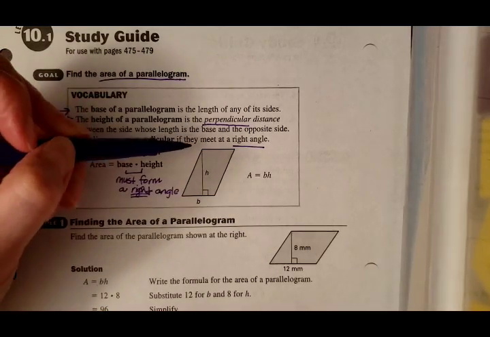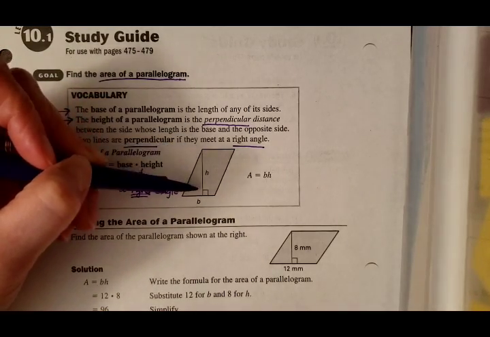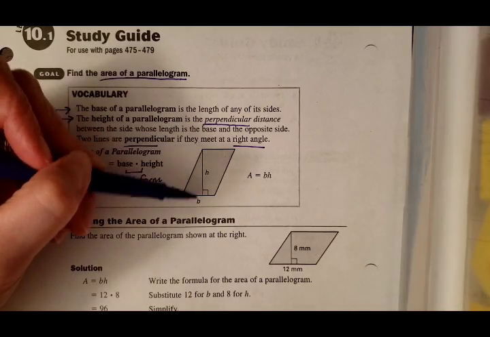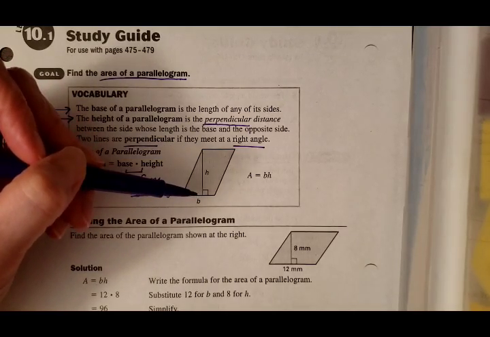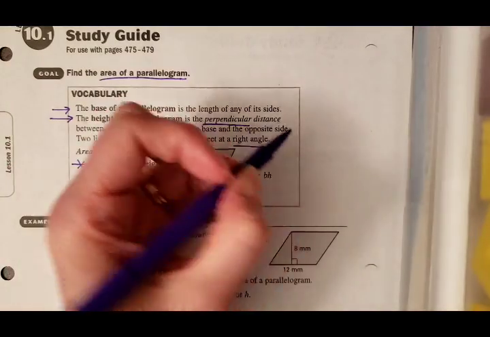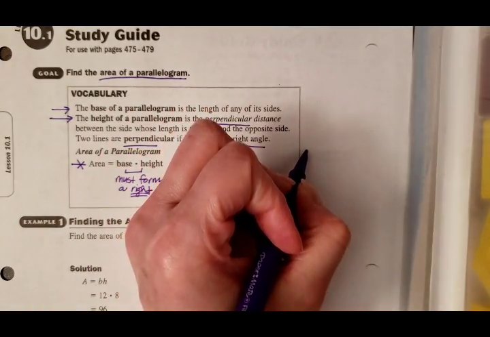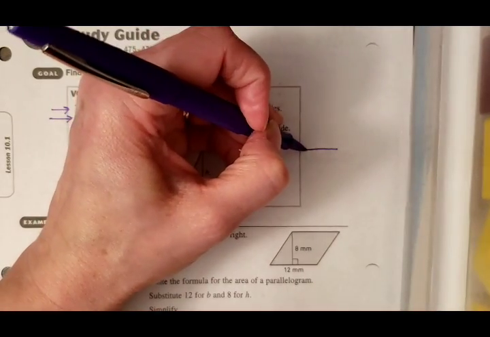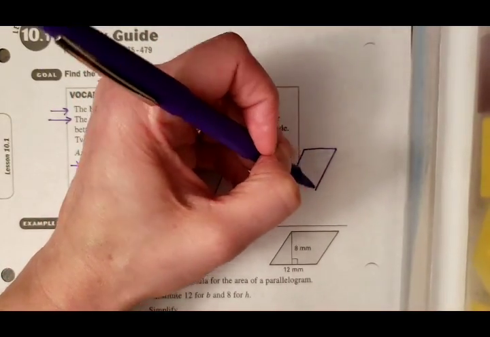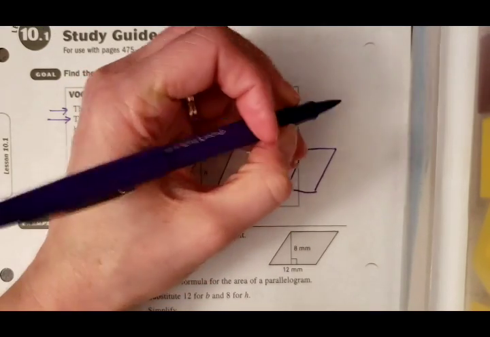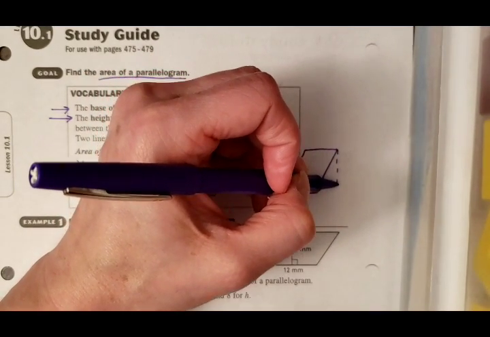So in a true parallelogram, that height will be shown either inside the parallelogram like this, or it could also be shown like this. They could show it out here.